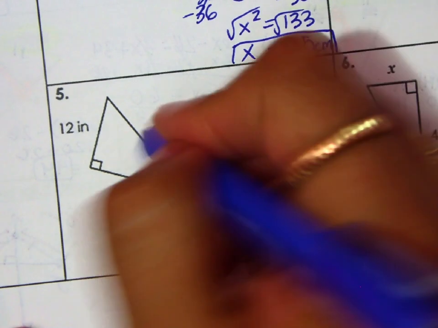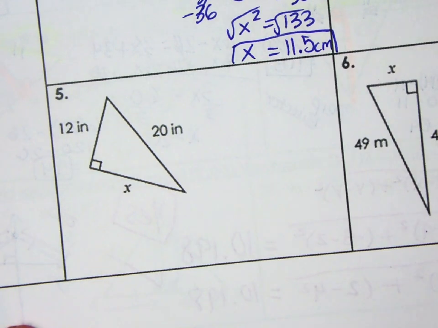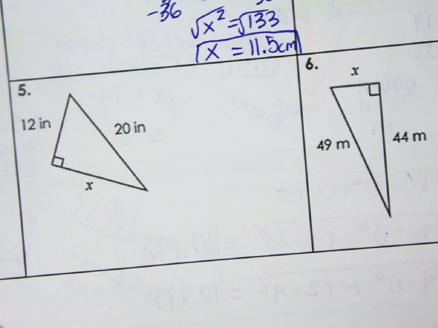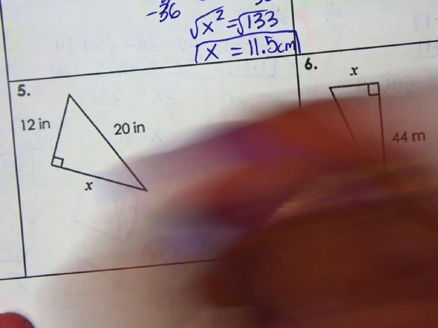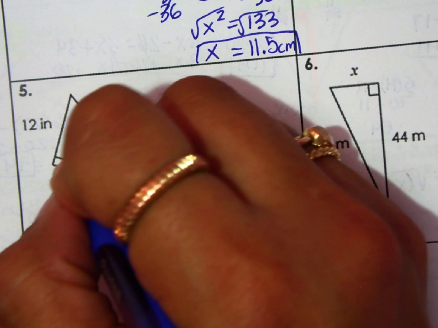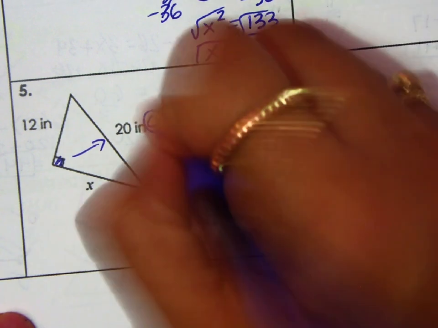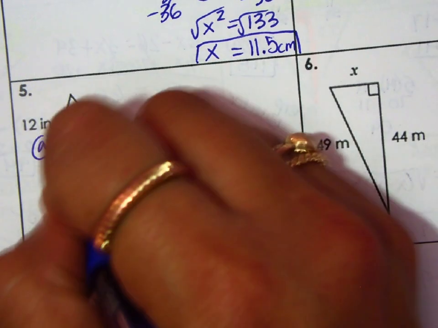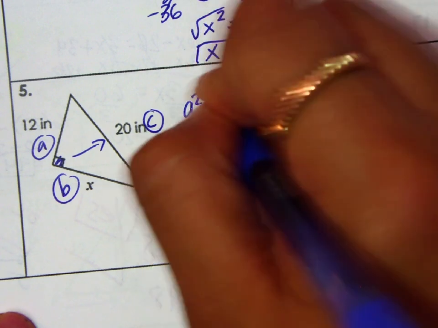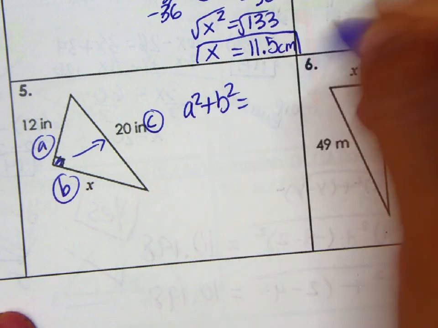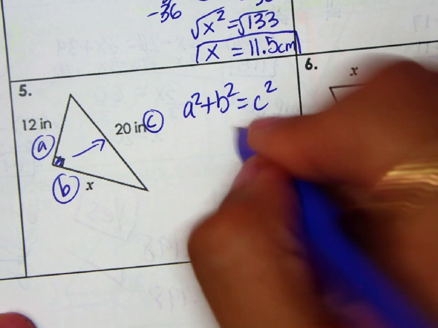All right, last two. Actually, I think you should try these on your own, but wait, they're notes. Let me just do it real quick. So this is the 90-degree, C value, A value, B value. Pause the video and try it on your own, and then to check your answer, just press play.